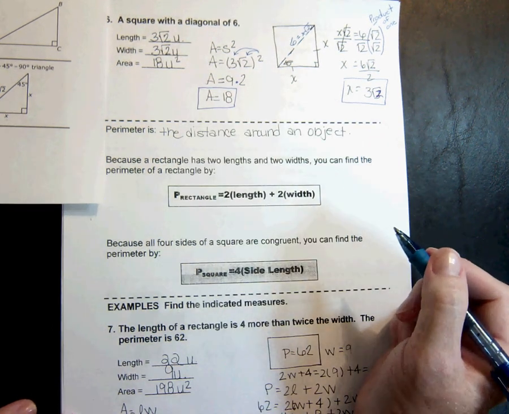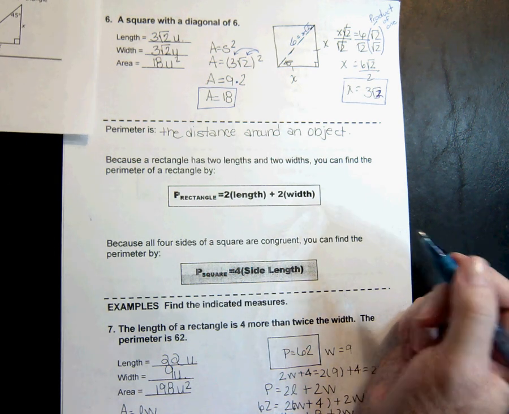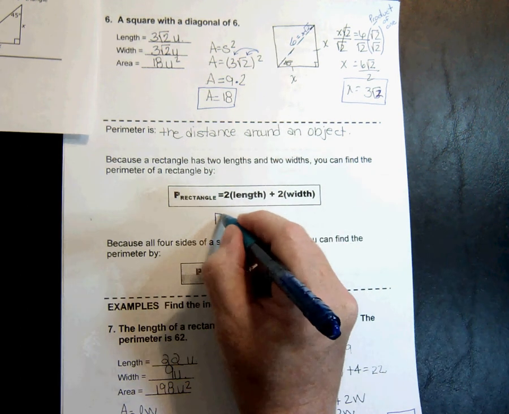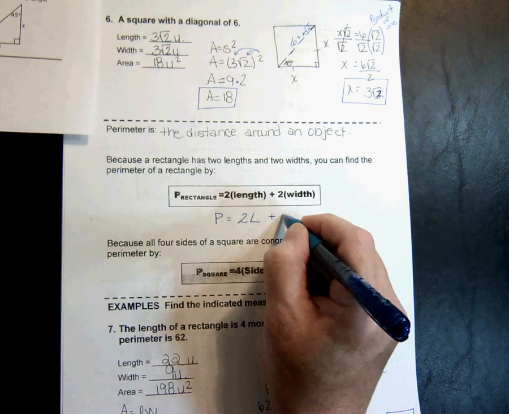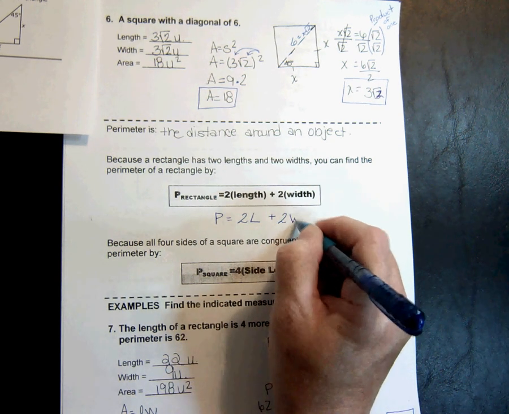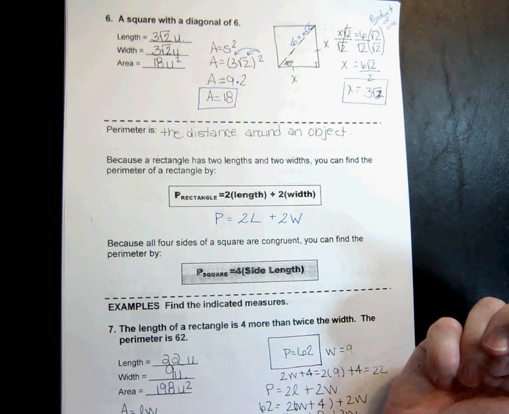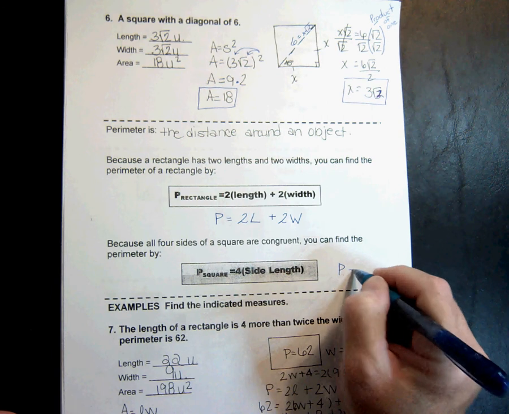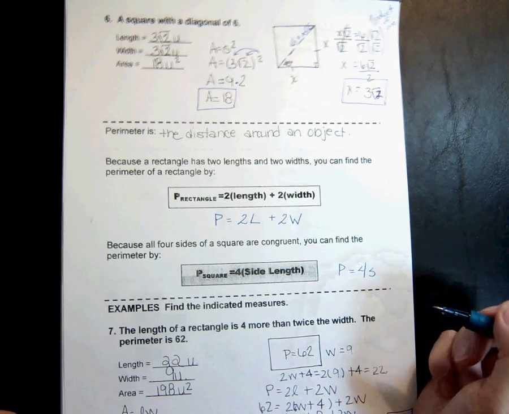Again, see me if you want to go over that in a little bit more detail. The perimeter is the distance around an object. You can look at perimeter being equal to 2 of your lengths plus 2 of your widths. Because all 4 sides of a square are congruent, you can find the perimeter by just saying 4 of your s's, 4 of your sides on a square.